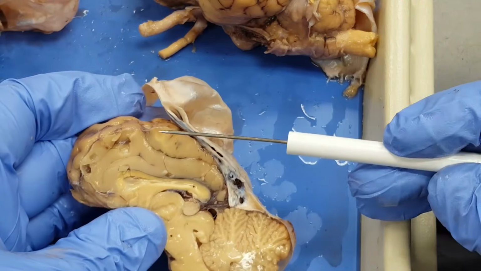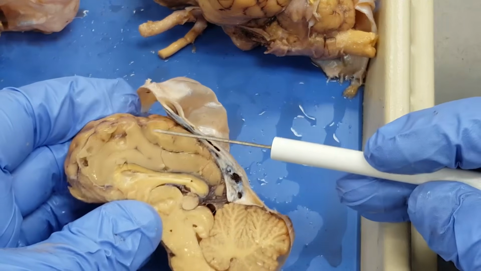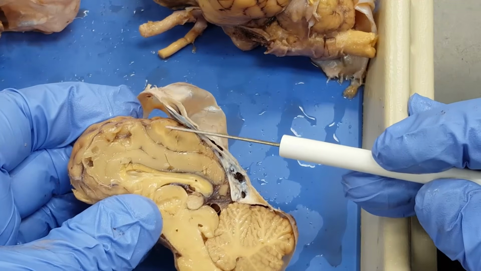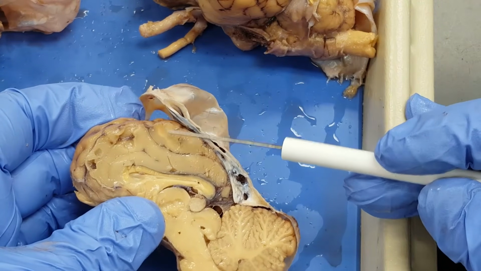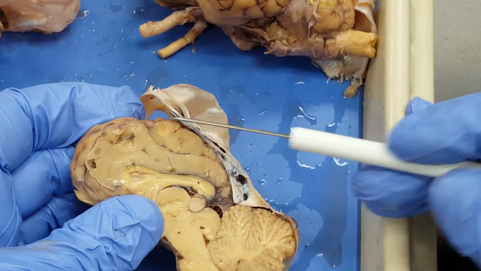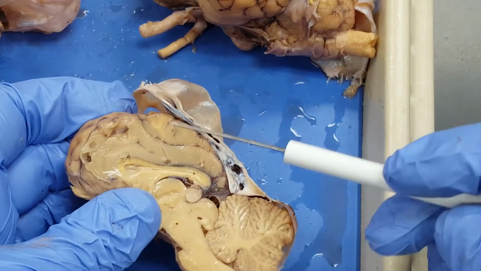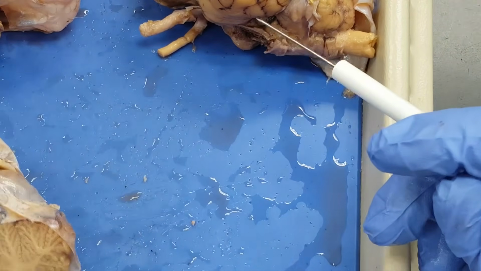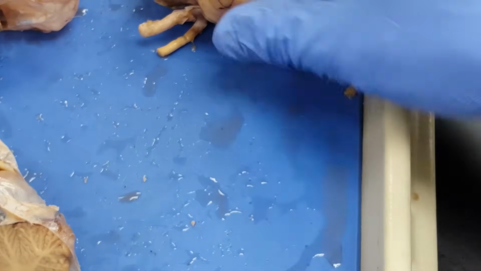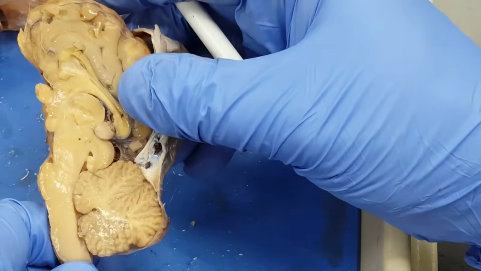If we notice this top portion of the cerebrum, which is the cerebral cortex, can you see how it's a little bit darker than the underlying tissue? So right here, this top on this sheep, I would say the top 1/8 to 1/4 of an inch of the cerebrum is the cerebral cortex. So I've got all the structures hit here except for one, the cerebral peduncles. Do you remember how to find one of those?